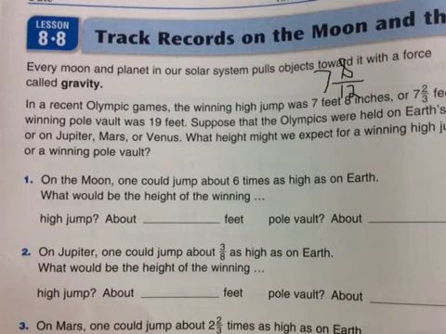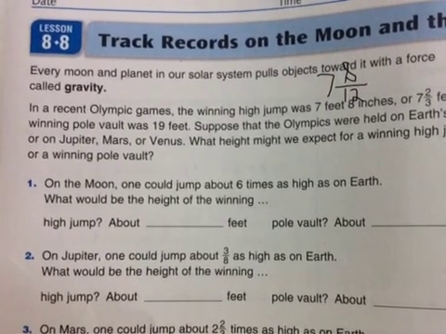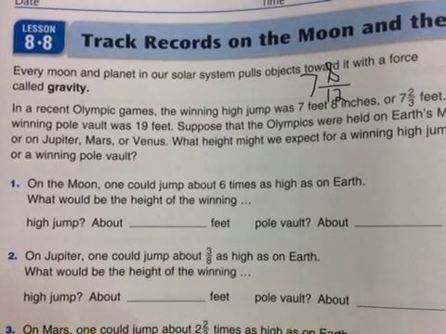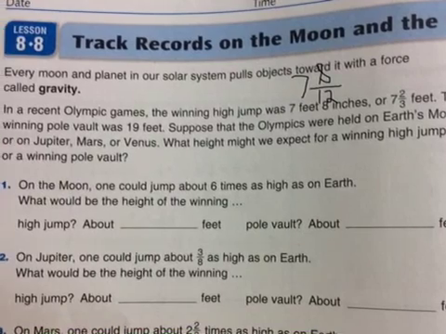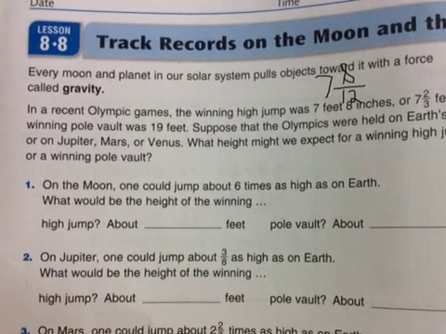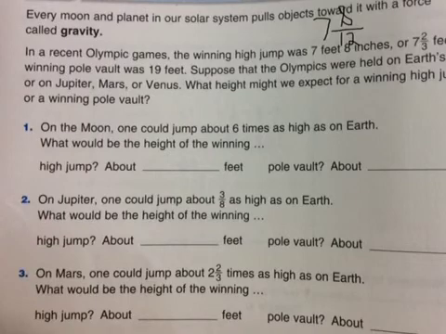Suppose that the Olympics were held on Earth's moon, or on Jupiter, Mars, or Venus. What height might we expect for a winning high jump or a winning pole vault? Okay, on the moon, one could jump 6 times as high as on Earth. So this amount here times 6.